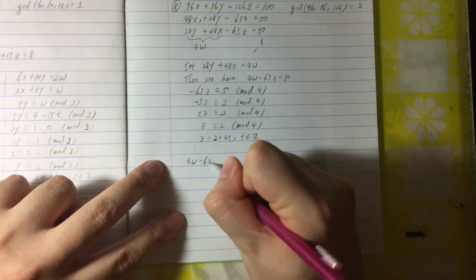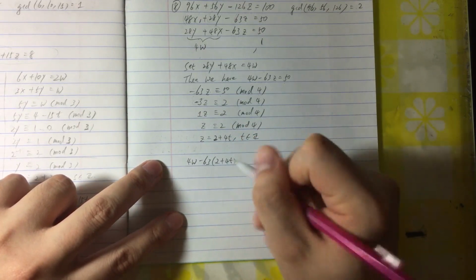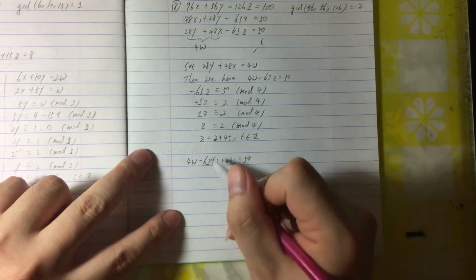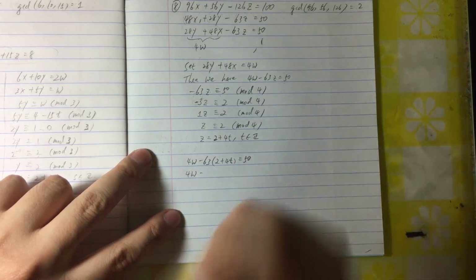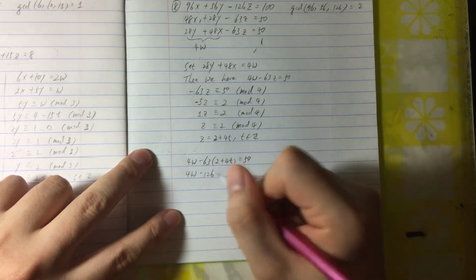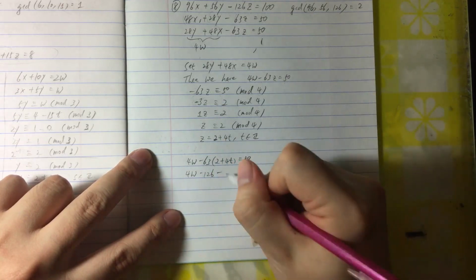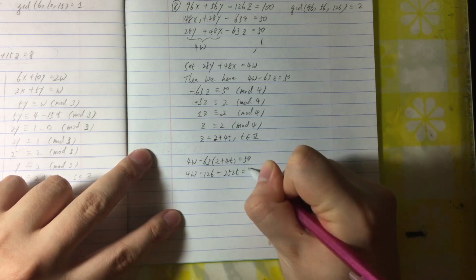4w minus 63z, where z is 2 plus 4t, equal to 50. Then distribute 63. We have 4w minus 126 minus 252t equal to 50.